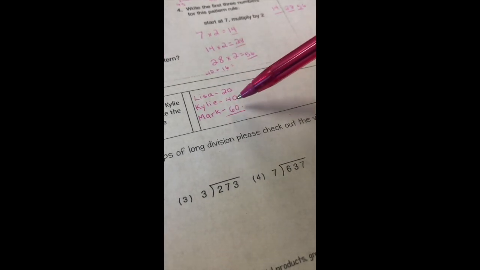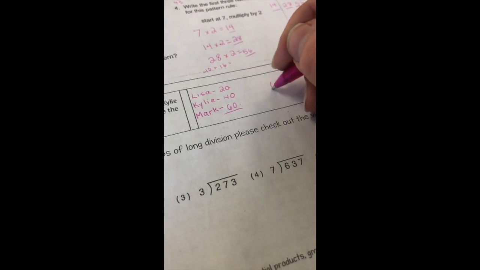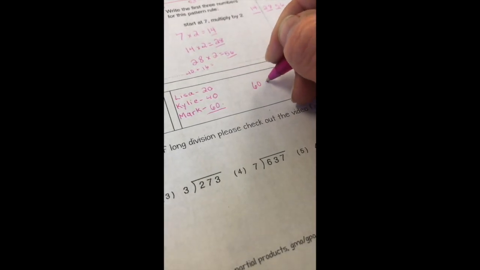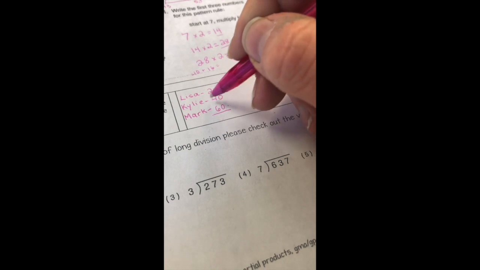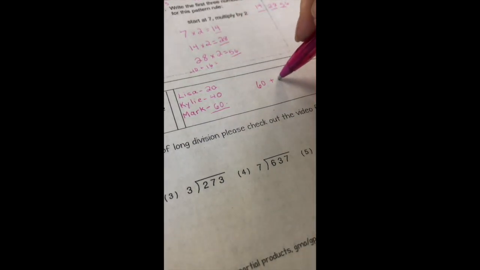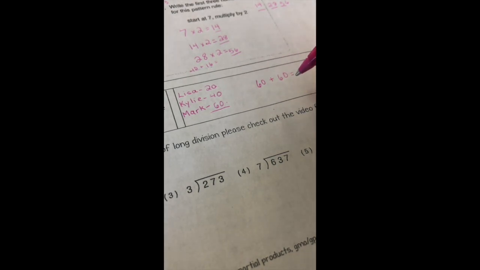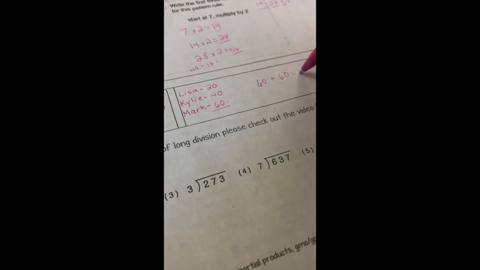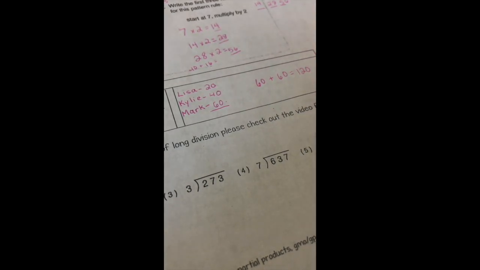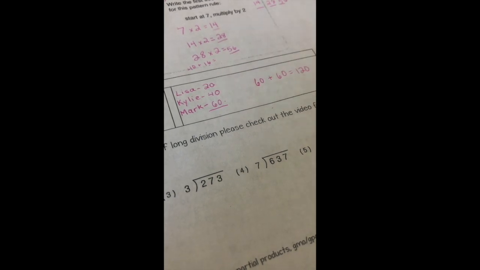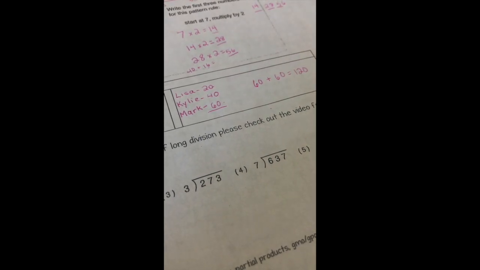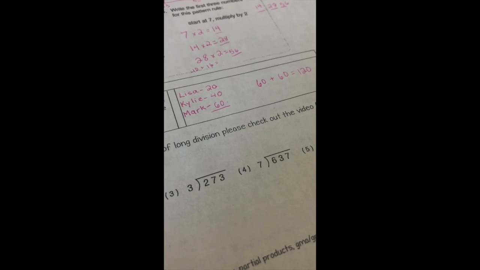If you know 20 and 40 is 60, then all you have to do is 60. So 20 and 40 was 60, right? 60 plus 60 is the same as 6 plus 6, right? Which is 12. Add a 0, it's 120. Now, if you could do all that in your head, great. If you had to write it out like I did, that's also great. Work through the steps, figure out what the question is asking.